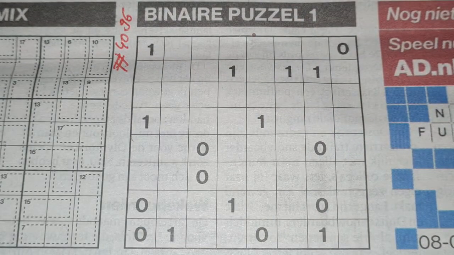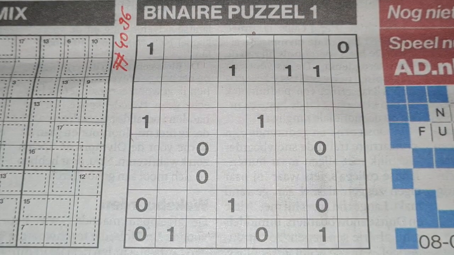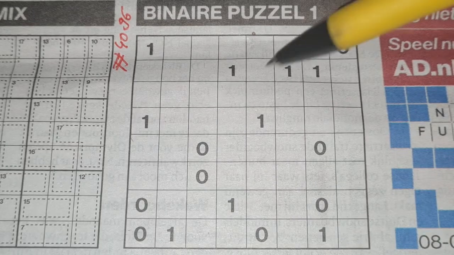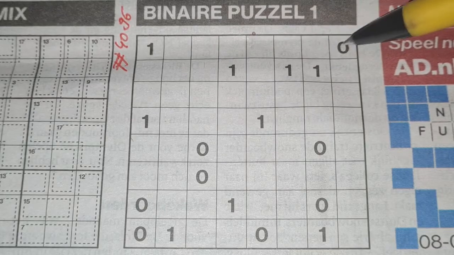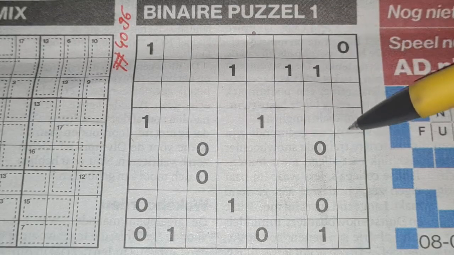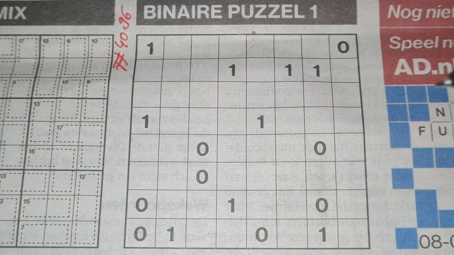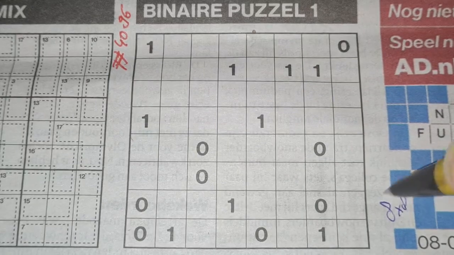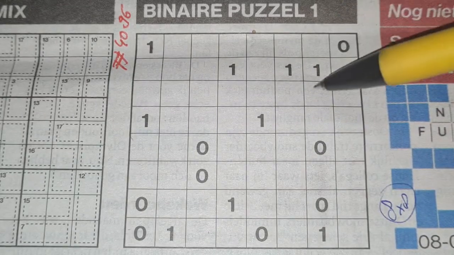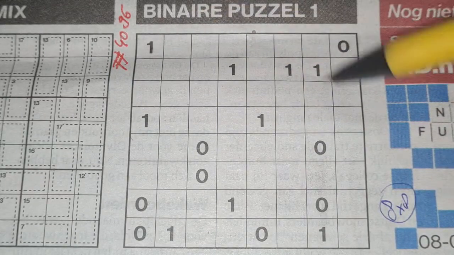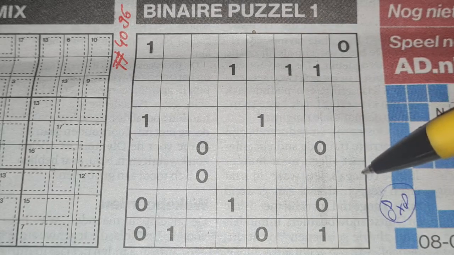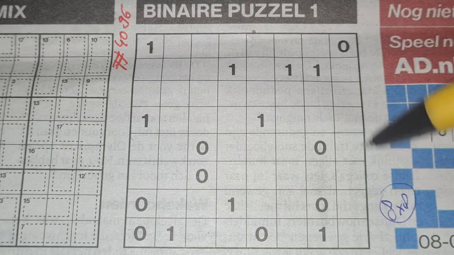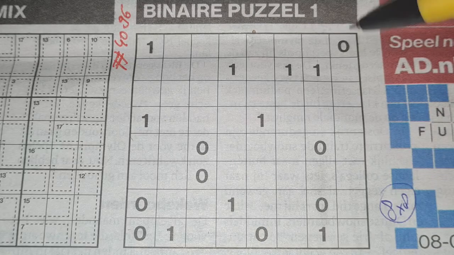Alright, 4096. What kind of binary puzzle is this one? Let me count. 1, 2, 3, 4, 5, 6, 7, 8. 8 by 8 binary puzzle. That means in a row or in a column, there are always 4 ones and 4 O's.